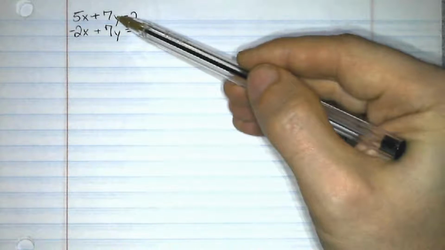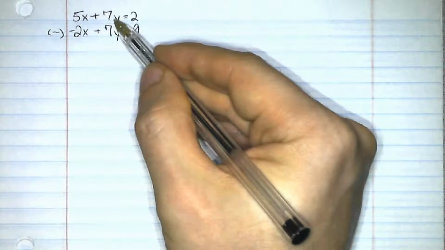So now let's take a look at some examples. With this system of equations right here, we can see that with the y, we have the same exact coefficient. Now when we have the same coefficient, we're going to solve this using subtraction, and specifically when we subtract 7y minus 7y, we end up with no y's.